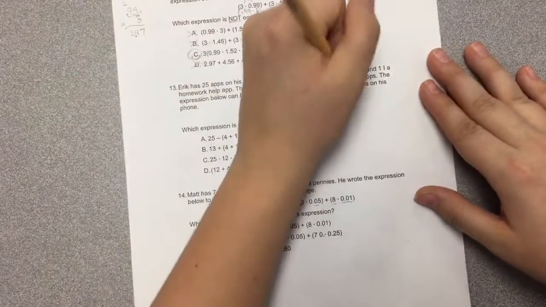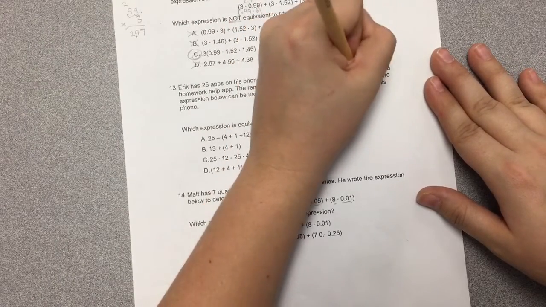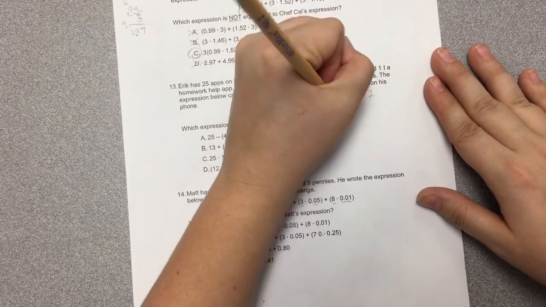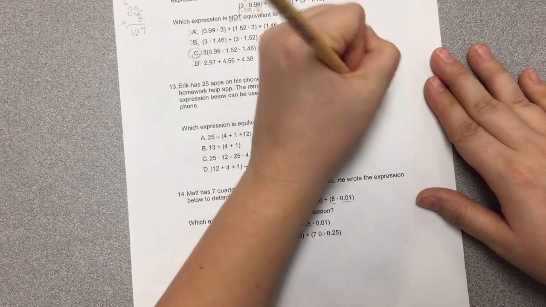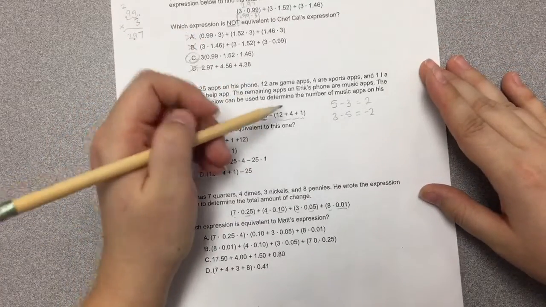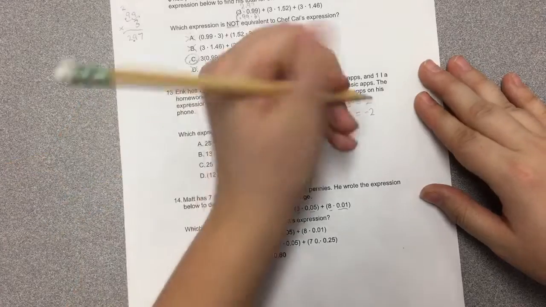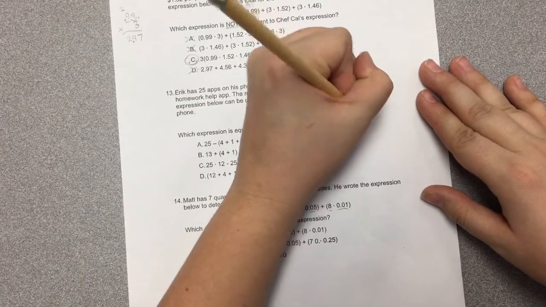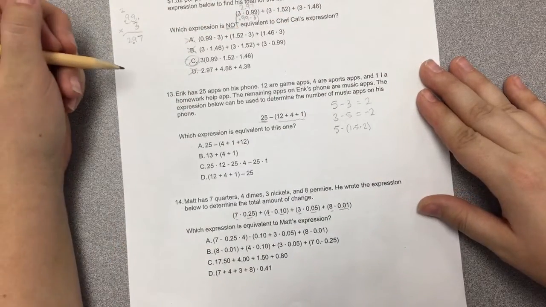When we're subtracting, if I were to write 5 minus 3, I get 2. But if I wanted to switch it around and I got 3 minus 5, it no longer works because now we have a negative 2. And those are not the exact same value. So when looking at subtraction, whatever is in front needs to stay in front. If I wanted to say 5 minus 1.5 times 2, that's the same thing, but I've kept 5 in the front of the subtraction problem.